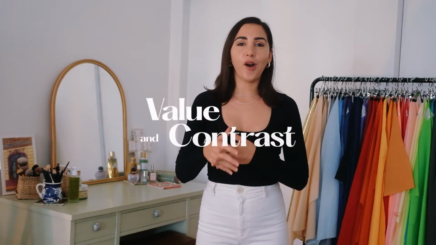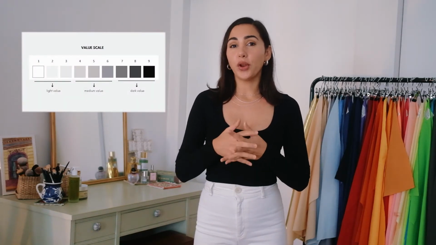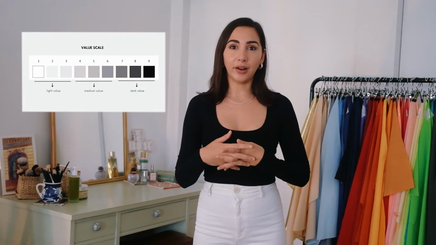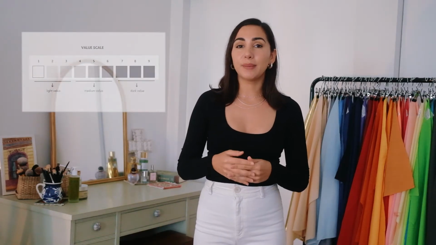Back to the topic of this video, which is value and contrast. Let's start with the basics. Value is the observance of how light or dark a color is. When you add black to a color, it becomes darker. When you add white to a color, it becomes lighter. A color that has been darkened by adding black is called a shade, and a color which has been lightened by adding white is referred to as a tint. For example, a dark midnight blue is a shade of blue, whereas a light baby blue is a tint of blue. This translates into your features in the same way.